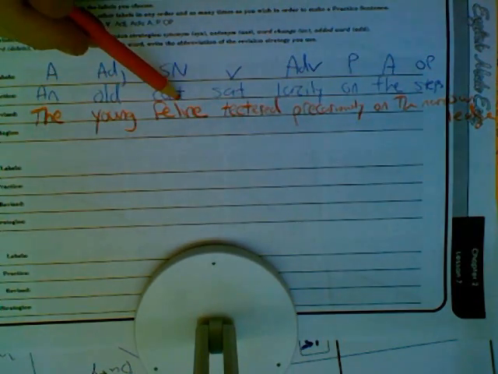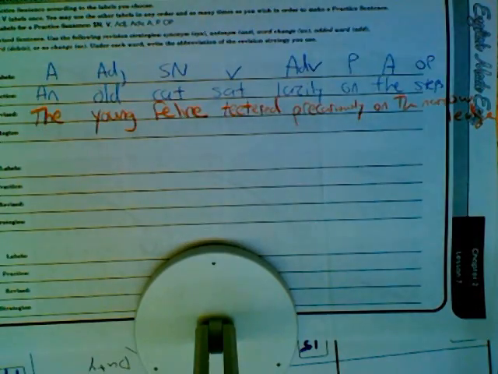Okay, go ahead and take a look what I did. In orange, I wrote the revised portion of this. So in the revised section right here, I wrote the young feline teetered precariously on the narrow ledge. I do apologize, I ran out of room. You know how big I write. So what we're going to be doing is we're going to be identifying the strategies that we used to list how we changed this sentence. If you look, an old cat sat lazily on the steps is the same sentence as the young feline teetered precariously on the narrow ledge. It just sounds a little better.